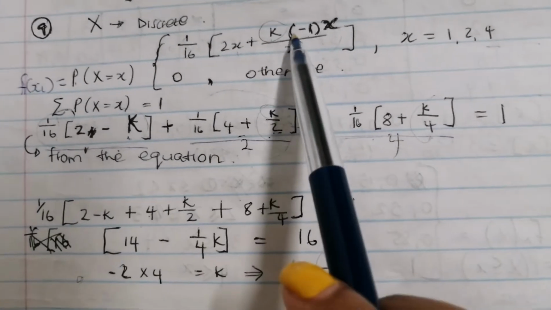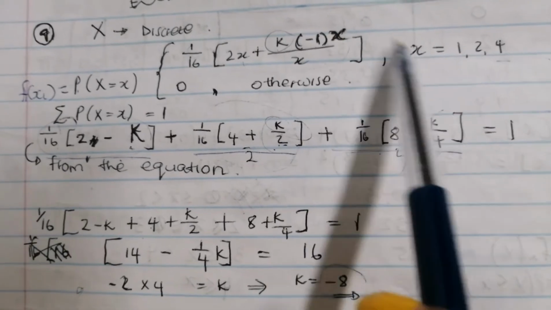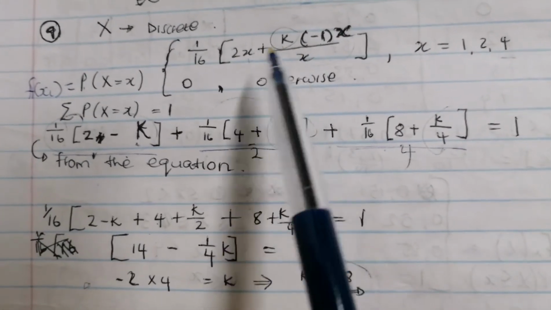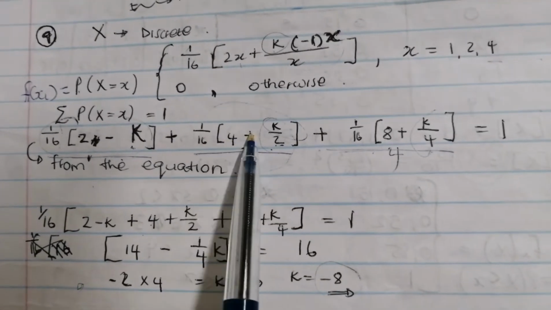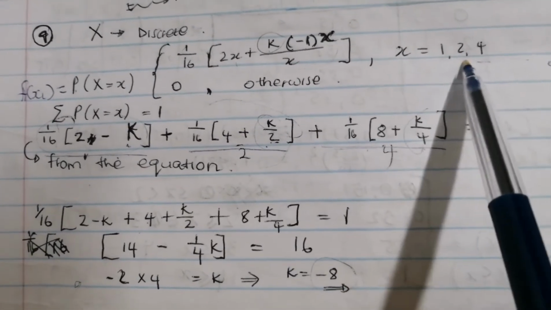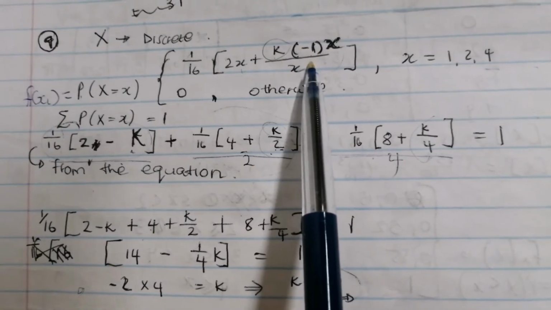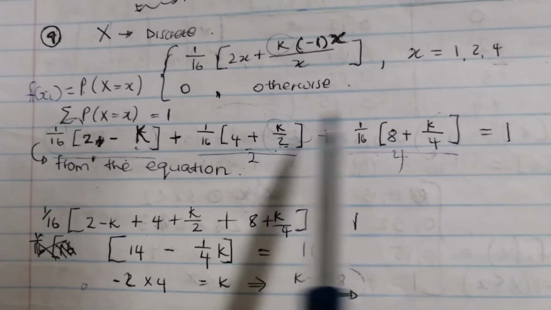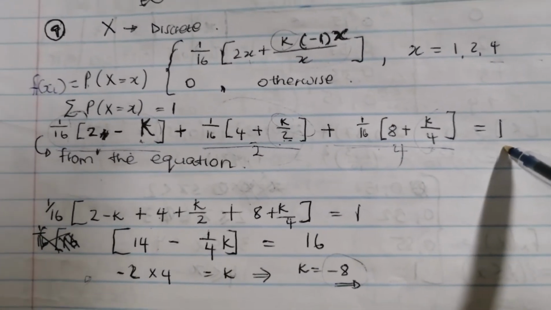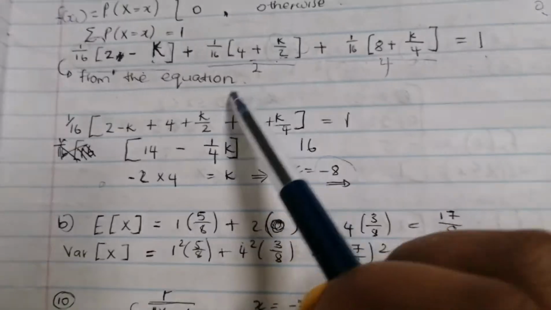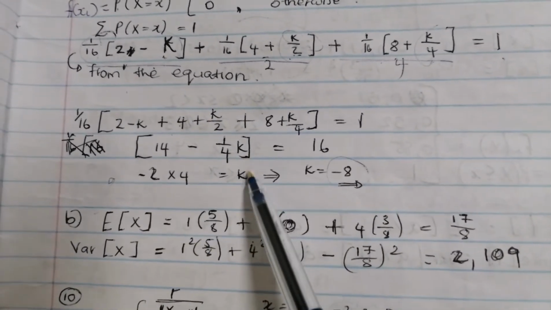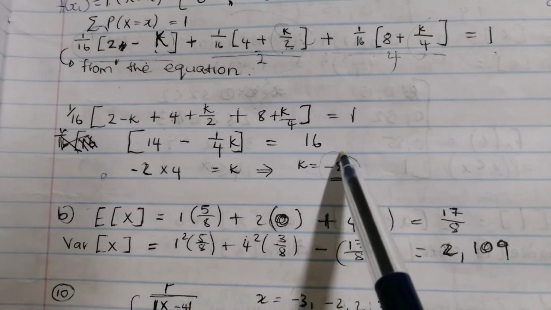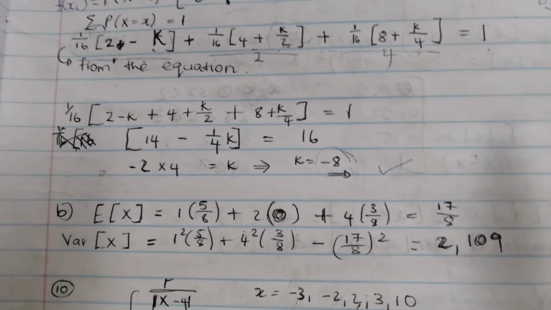So we will substitute x equals 1 into this equation, and get this. For x equals 2, we'll get this, and for x equals 4, we'll get this. The sum of these should give us 1. Now we will simplify this expression so that we are able to solve for k. So we get that our k is this.